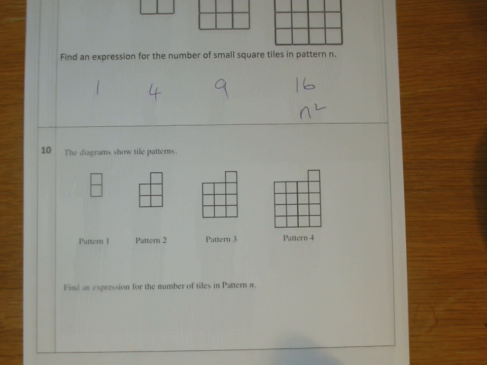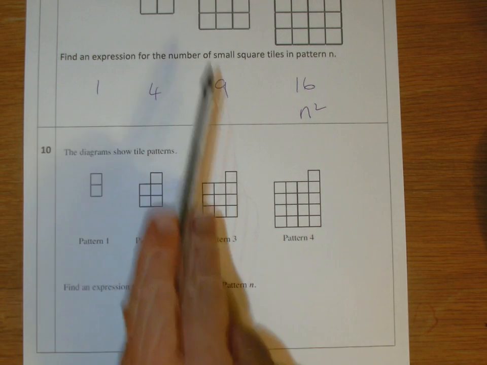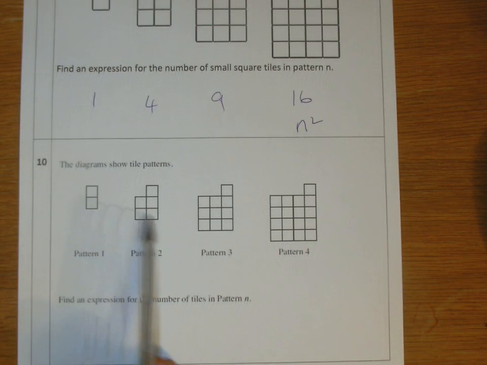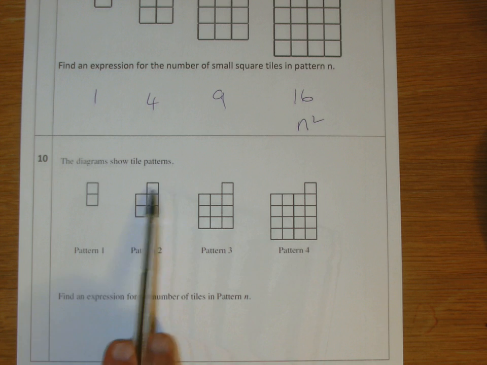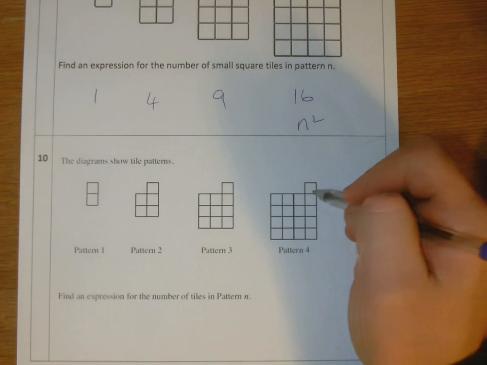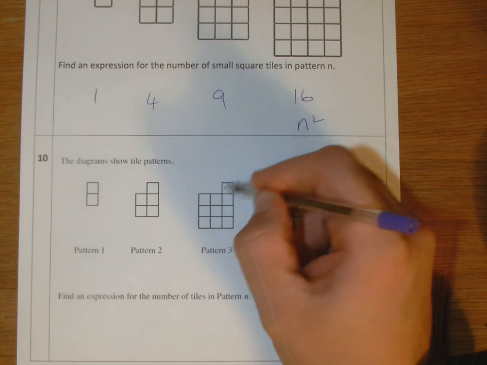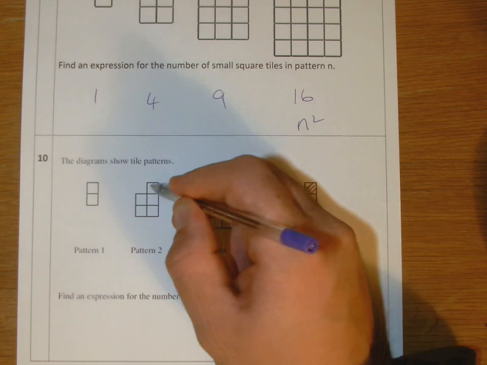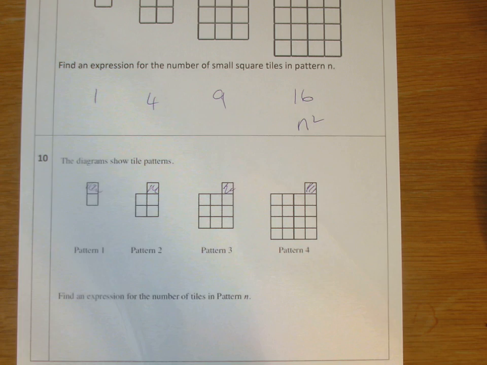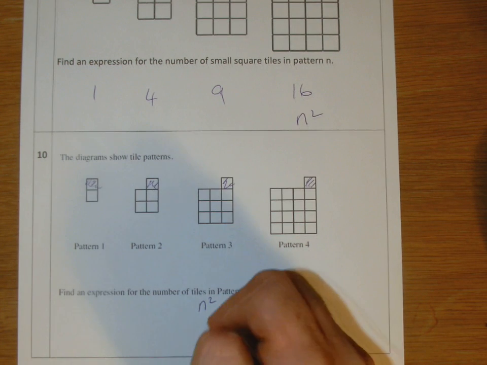Last one. Notice this is very similar to what we've just seen. Up here we had the squares. Notice here we've got squares, especially these ones here. We seem to have an extra one added on. Can you see that there? We've got a square with that one added on, a square with that added on, a square with that added on, and actually here we've got a square with that added on. So in this case, this would be n squared plus 1.